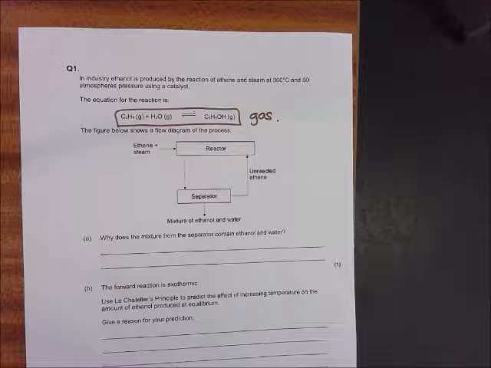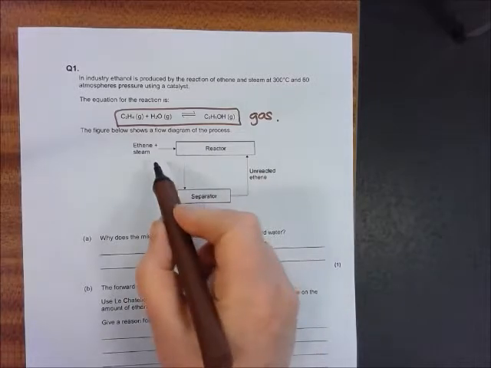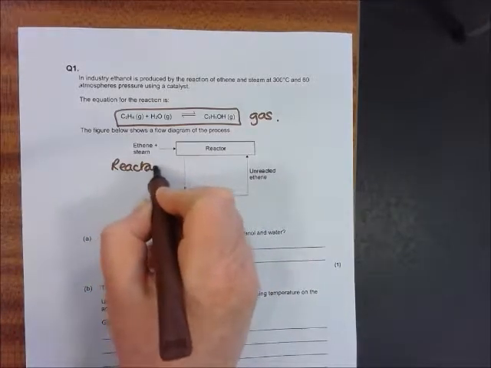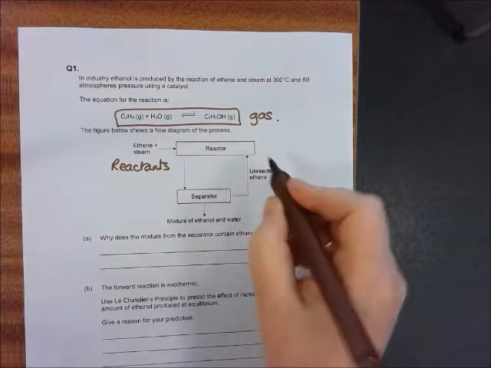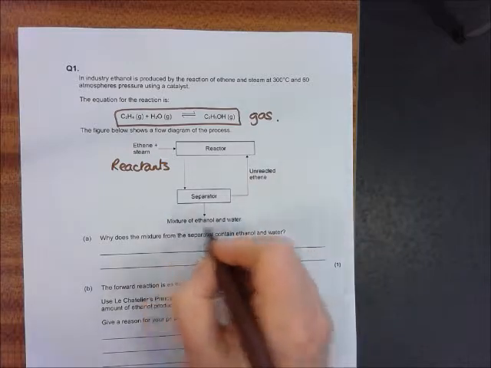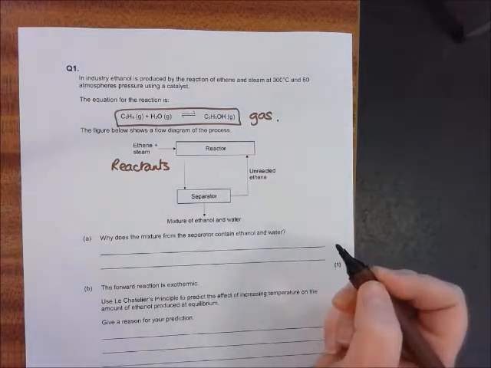It shows you a flow diagram to show how the reactor is then used, and it shows that you've got your reactants, ethene and steam, going into the reactor, and then any unreacted reactant comes out with the mixture of ethanol and water being separated.